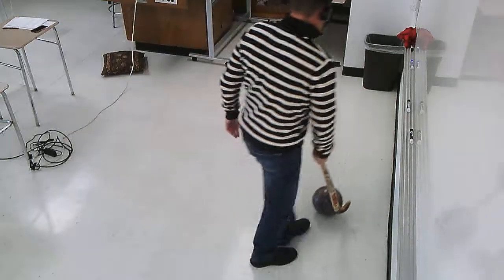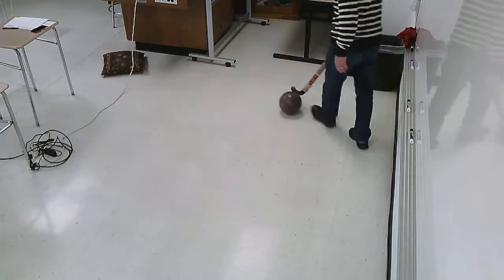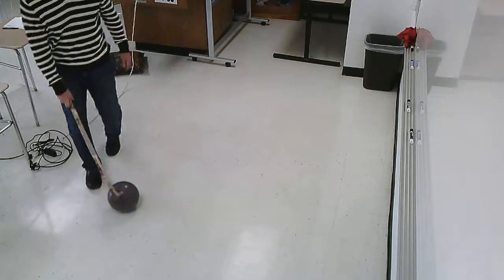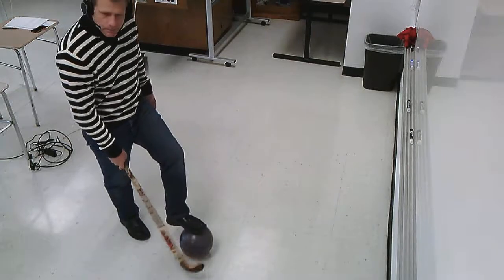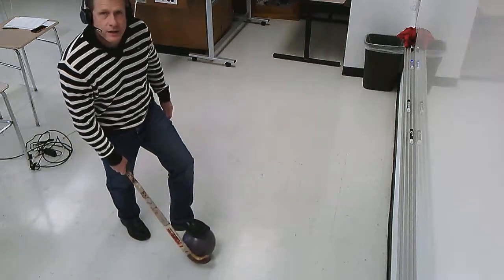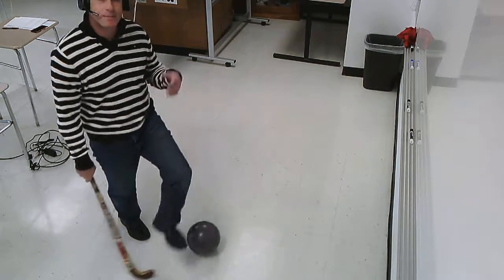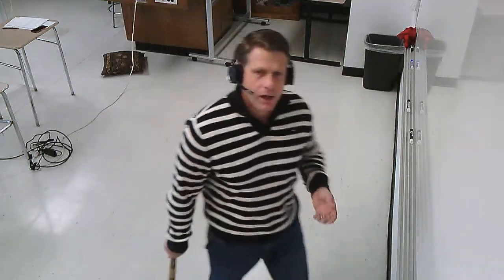But I want to get the bowling ball moving in a circle. Notice I am pushing towards the center of the circle. And that's an important aspect for us. The field hockey stick here is pushing towards the center of the circle. It's supplying something that we call a centripetal force. And as we talk about this circular motion, that term centripetal force is going to be important to us. So let's talk about it in terms of a wiffle ball on a string.